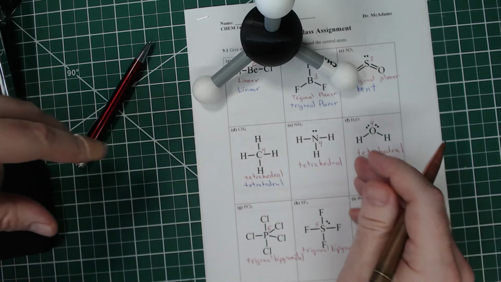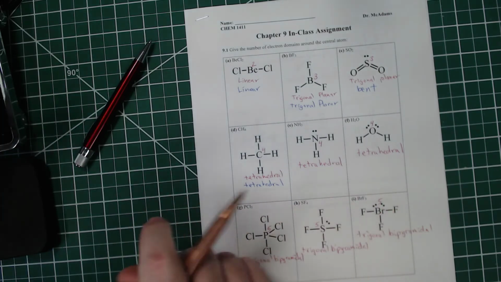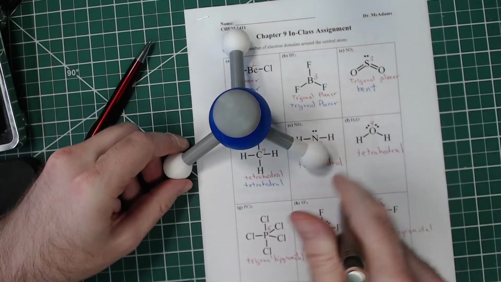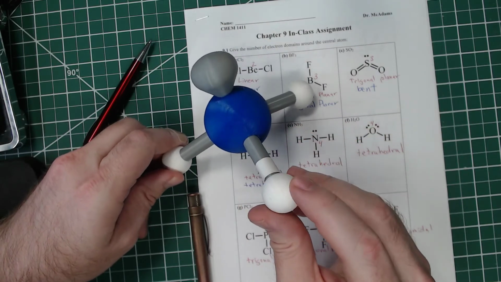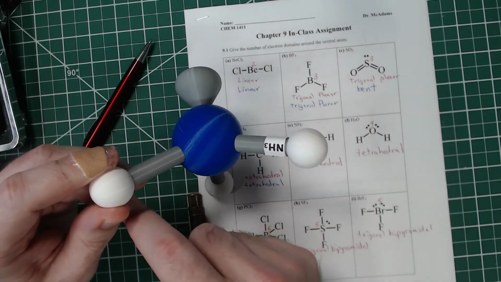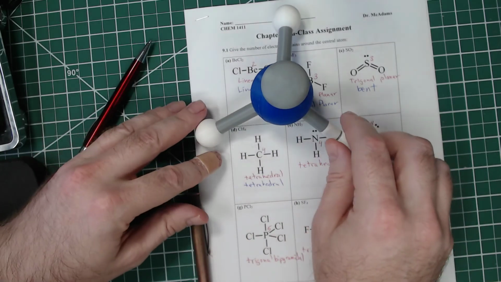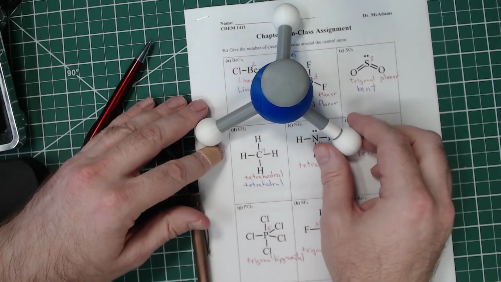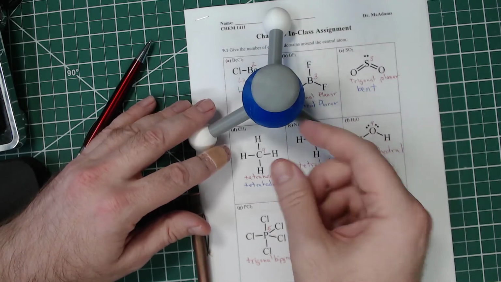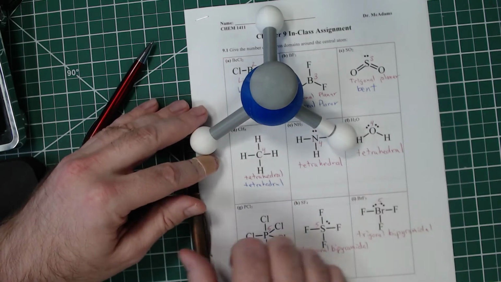When we've got 1 lone pair, the name that we had for it was trigonal pyramidal. The reason we call this trigonal pyramidal, you'll see that all three of the hydrogen atoms are in a plane, but the nitrogen atom is outside of that plane. It's a little bit difficult to see with this camera angle, but the nitrogen is above the plane of my table here.